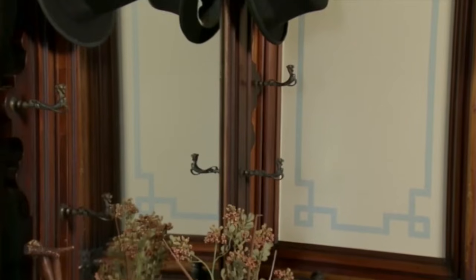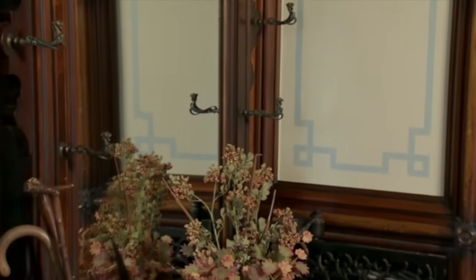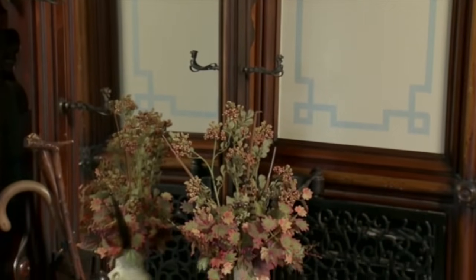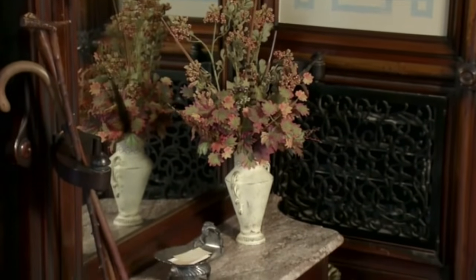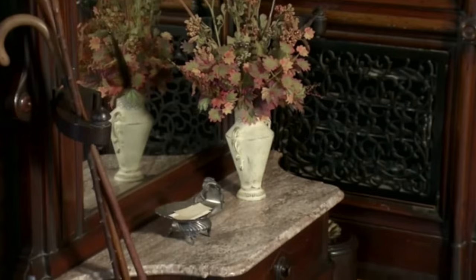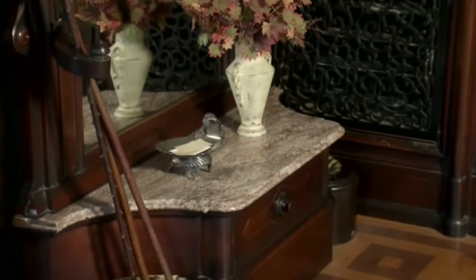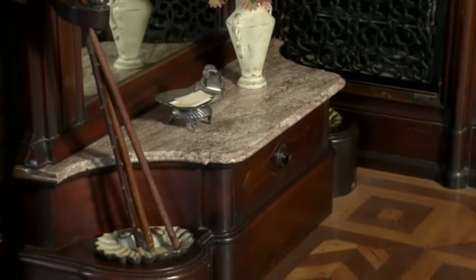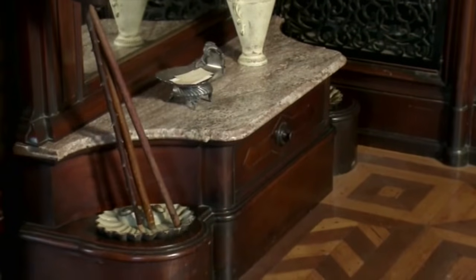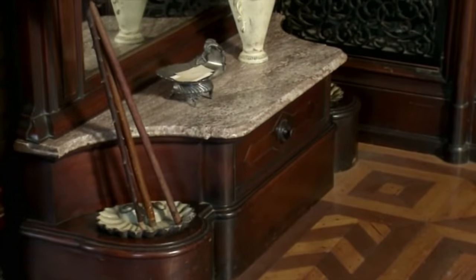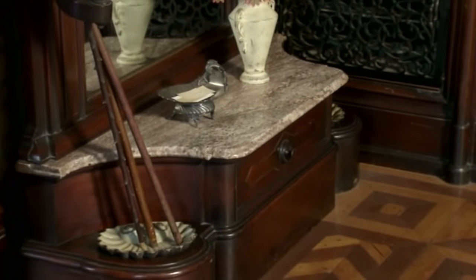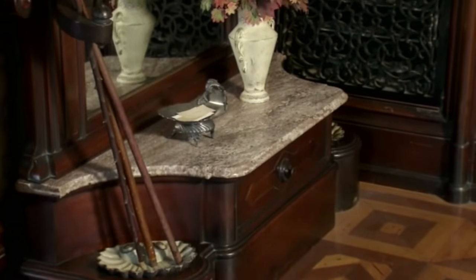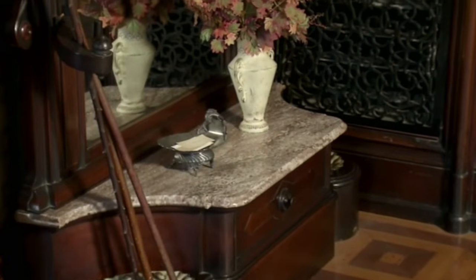They're happy to show that, but they are also concerned to be creating, through their furnishings, messages for visitors and for family members that this is a special place. Throughout this hall stand, which has functional purposes, you hang your hats and coats on the coat hooks, and you put your cane or your umbrella there.